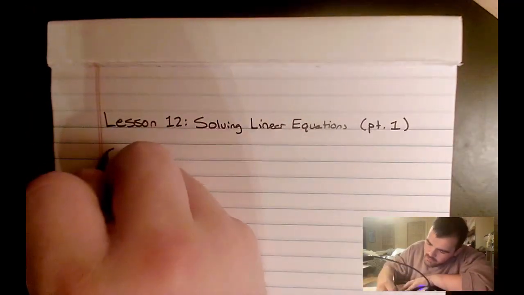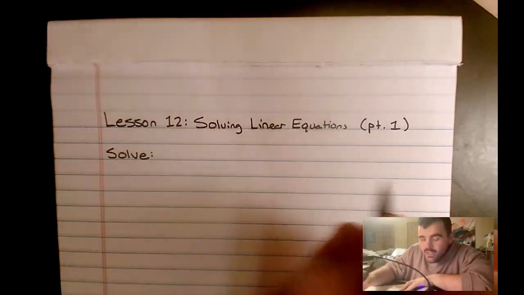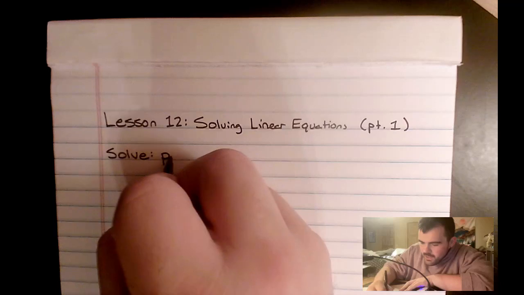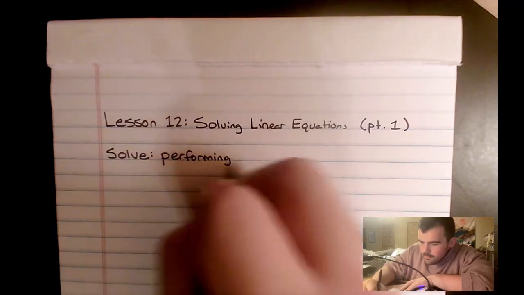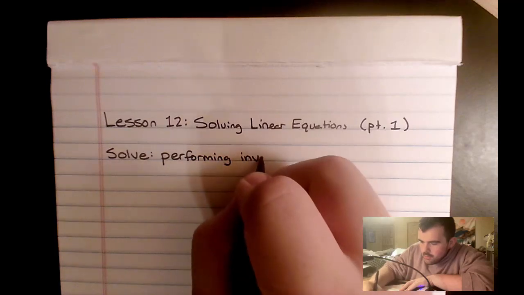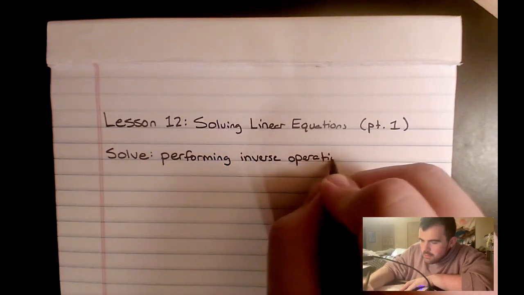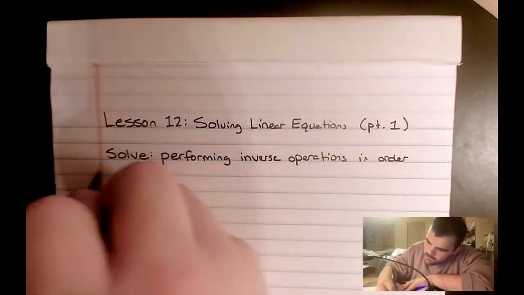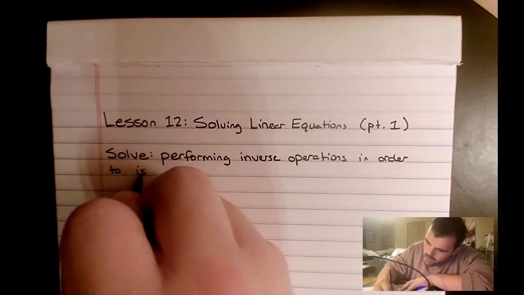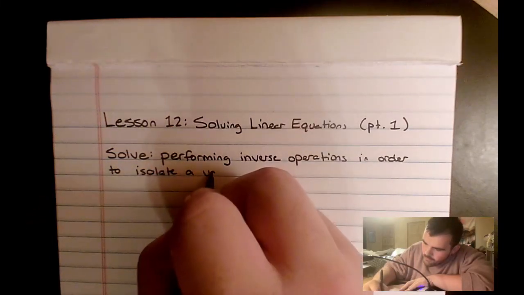So, to solve, all we end up doing is performing inverse operations in order to isolate a variable.